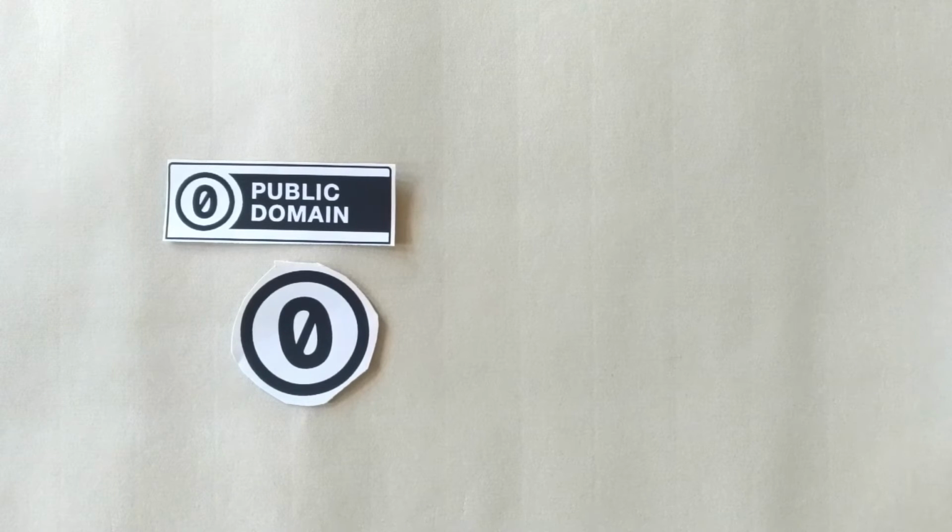Depending on the jurisdiction, that might not work perfectly. But all in all, I declare with this mark that I place the work into the public domain as much as I am able to do so.